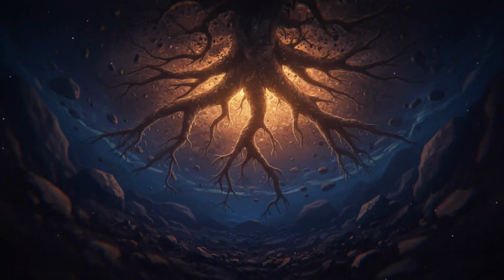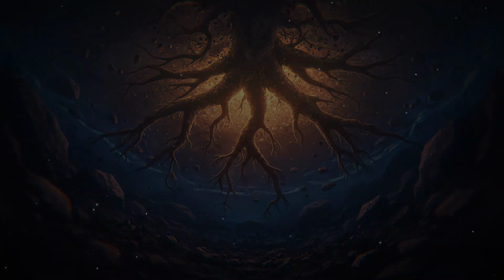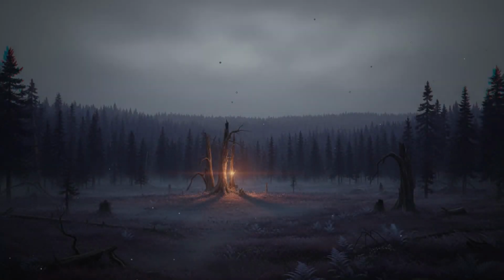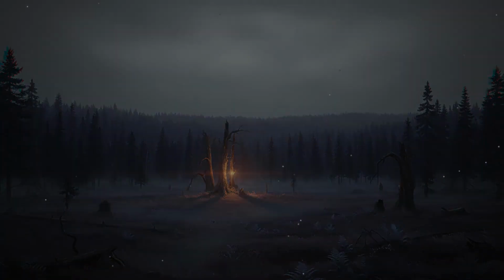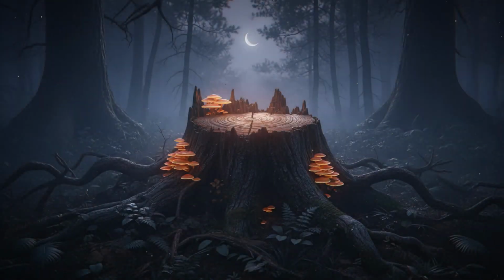Studies in British Columbia found that forests with intact mother trees had significantly higher seedling survival rates than forests where those trees had been removed. The difference was not small. The seedlings in the understory, in the deep shade where light is scarce and photosynthesis alone is not enough, depended on the network in ways that only became visible when the network was disrupted.